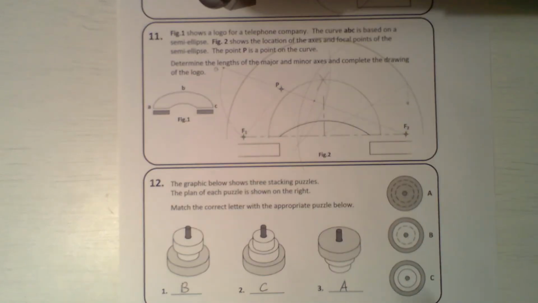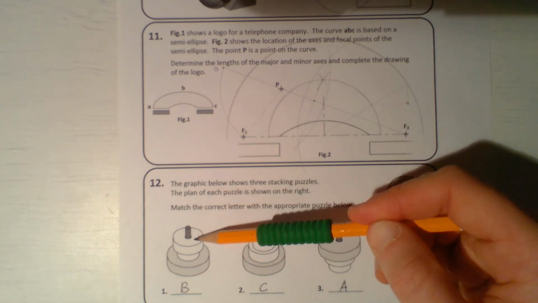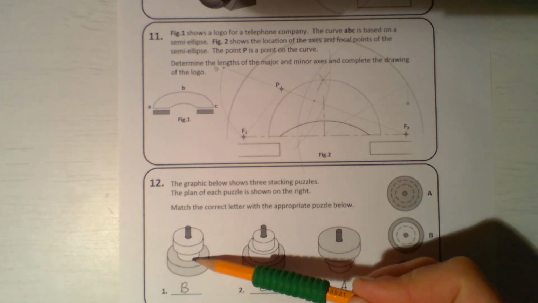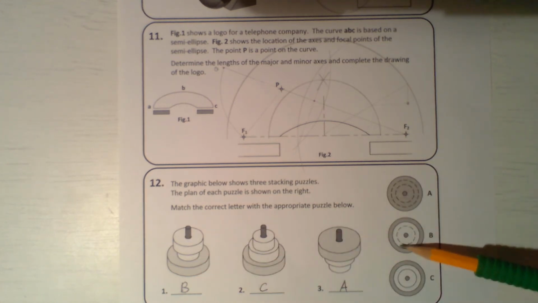Okay, question 12, B, C, and A. Okay, so you match this with this. So this one has the medium-sized one, then the smallest one, and then the biggest one. So when you're looking down on top of it, you'll see the medium-sized one, but the smaller one will be underneath it, so therefore it's hidden detail. So that's how I recognize it's B.